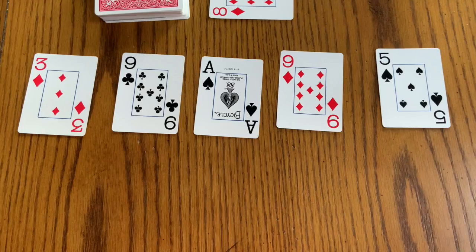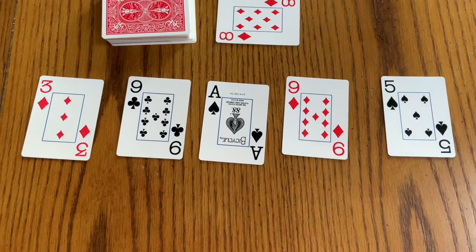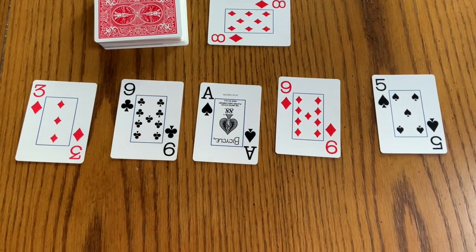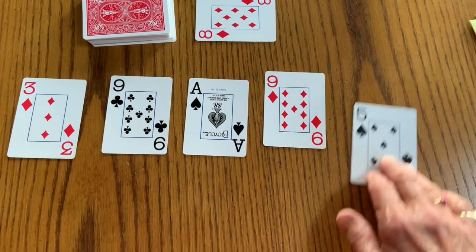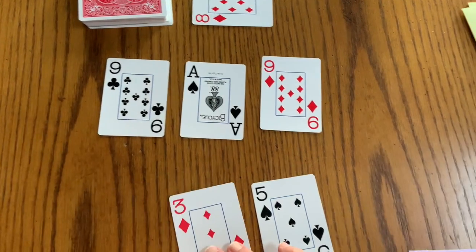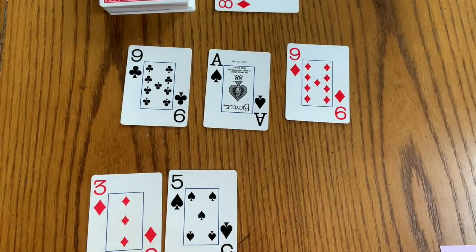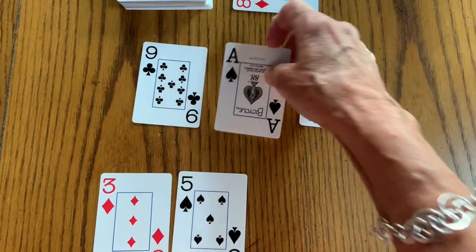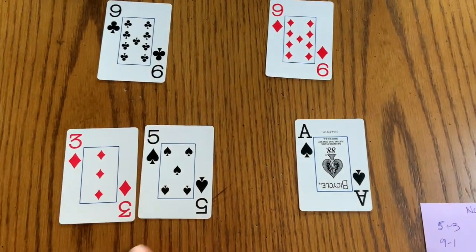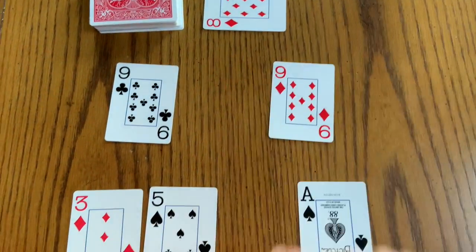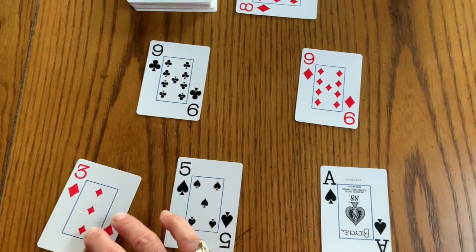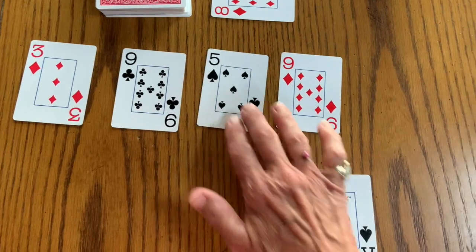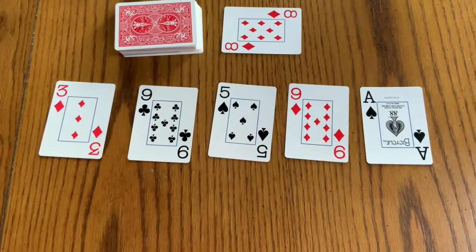For your children who are working on multiplication, they might see some multiplication options. So for example, I might say, well, 5 plus 3, 8, times 1 still makes 8. So now I've used 3 cards, and let's see if there are any other options I can think of here.